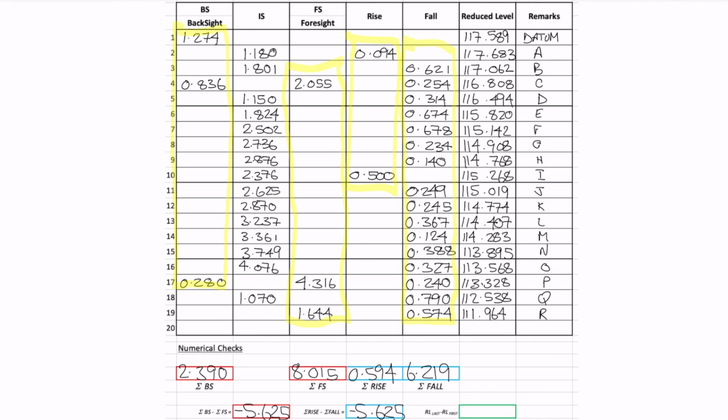5.625. And finally, we take the last reduced level, and from that we take away the first reduced level. If you work out that difference, you also get minus 5.629. Our three numerical values we've worked out are identical. That gives us confidence that the calculations we have just processed are correct.